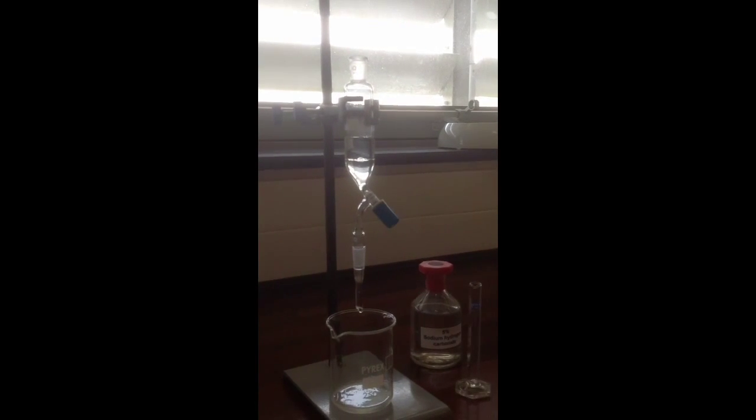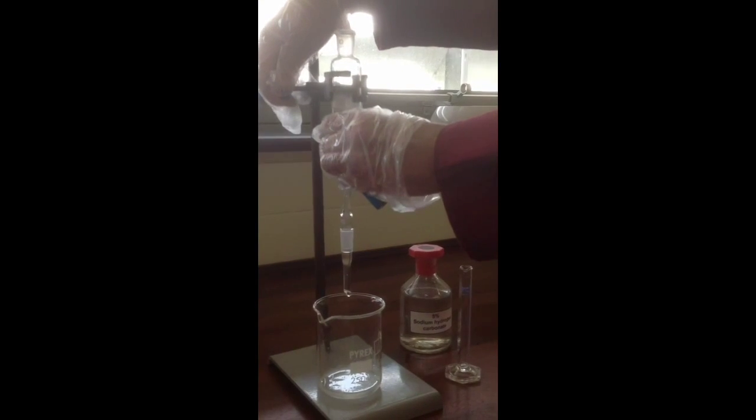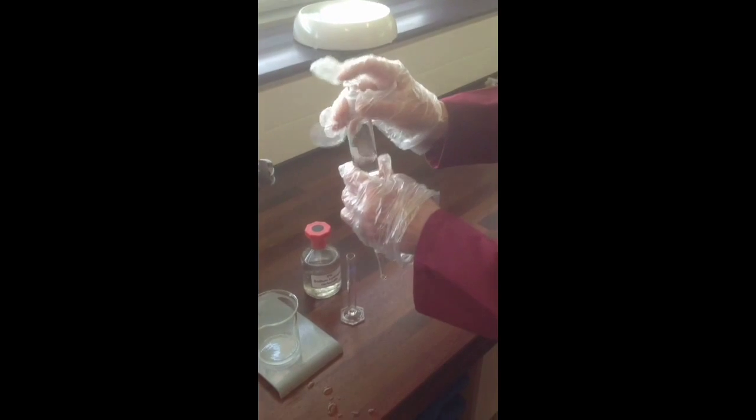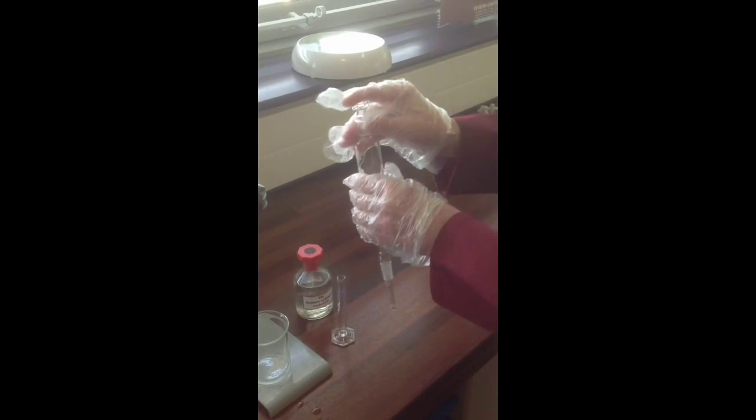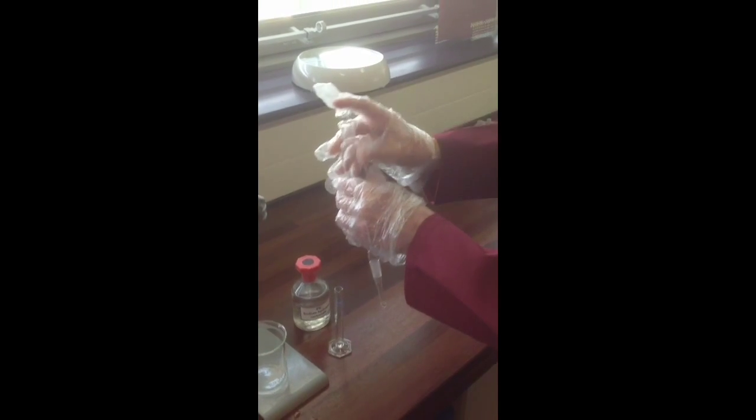You'll see that it doesn't mix with the product layer, it forms a separate layer, so we're going to need to do a little bit of mixing here at this point, and we'll have to be cautious because the reaction between the sodium hydrogen carbonate and the acidic impurities generates carbon dioxide gas.